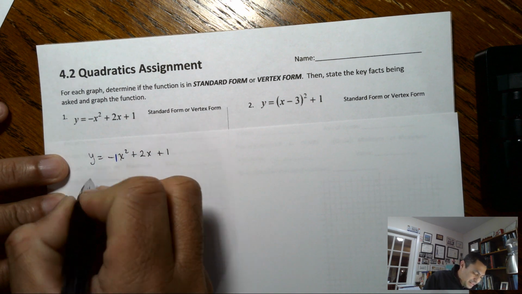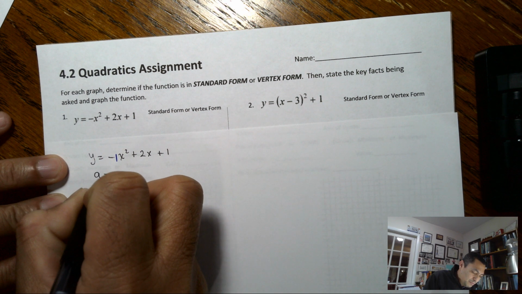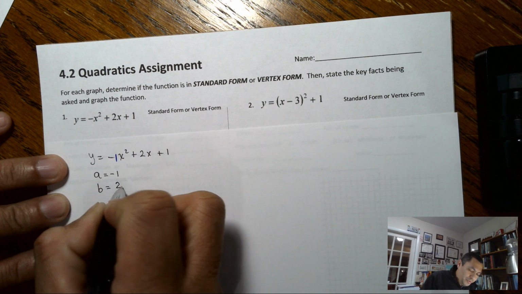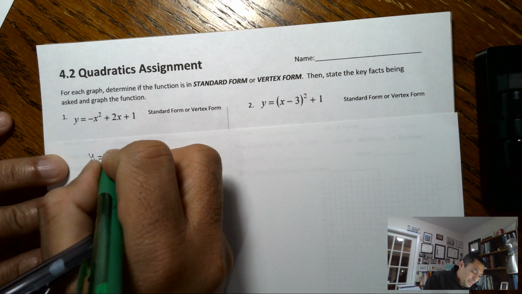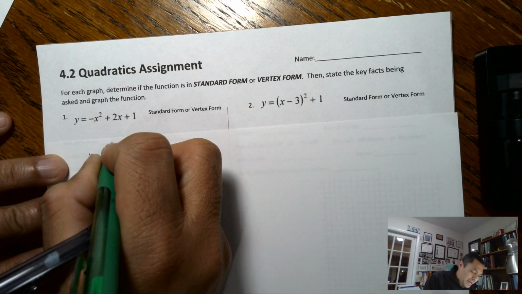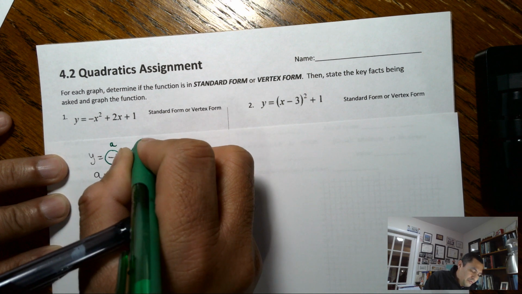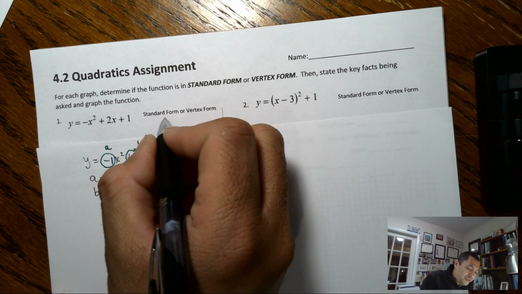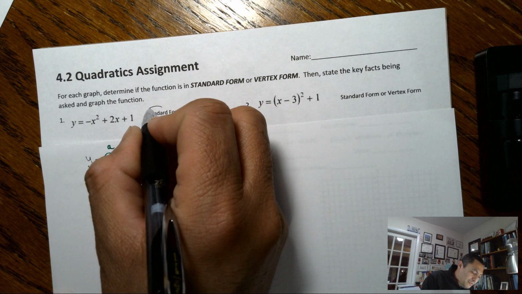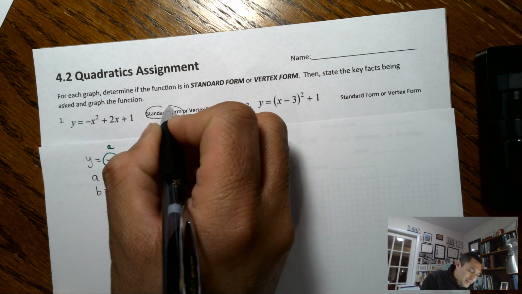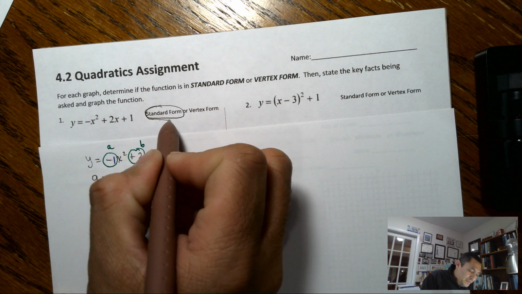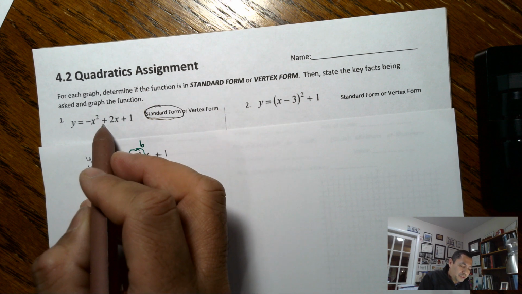So I have that the value of a is equal to negative 1, and the value of b is 2. This is a, and this is the value of b. We need to mention that this is a standard form of the quadratic function. It's a standard form because I have ax squared plus bx plus c.